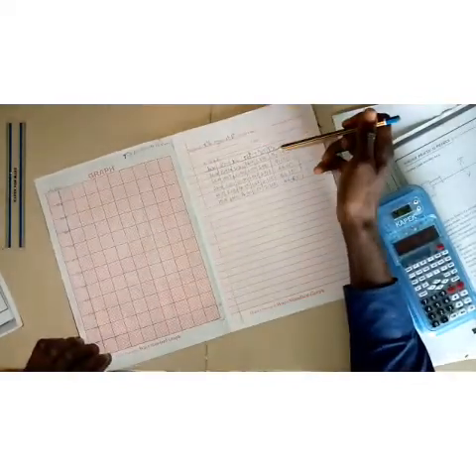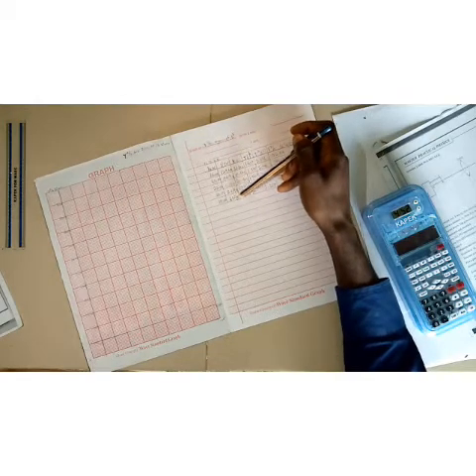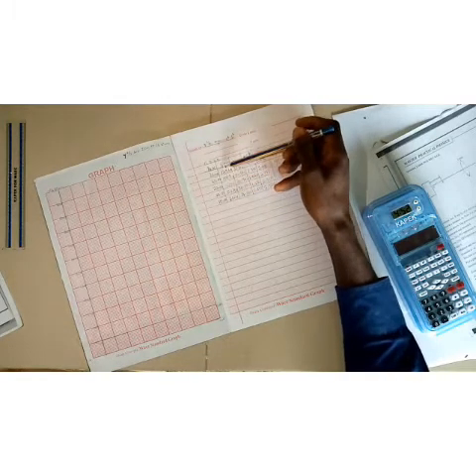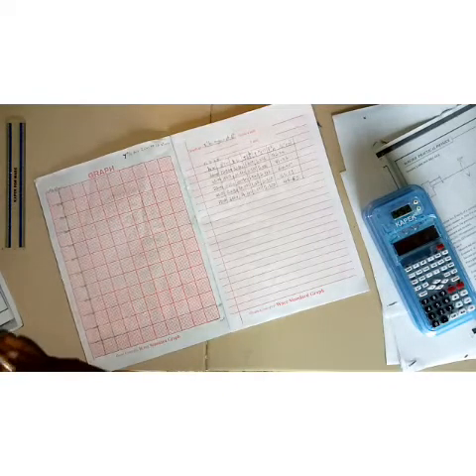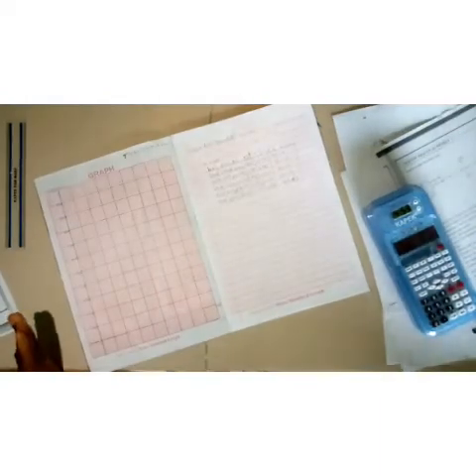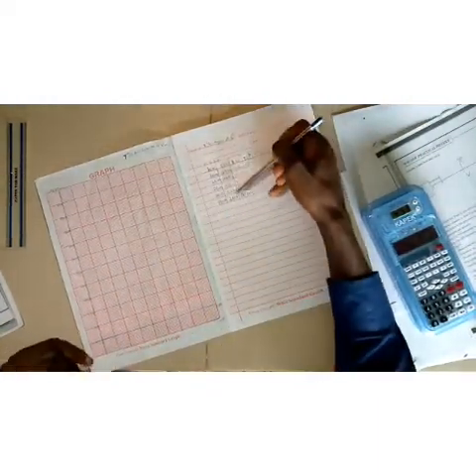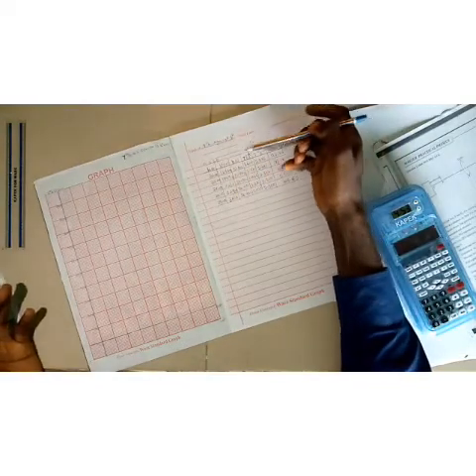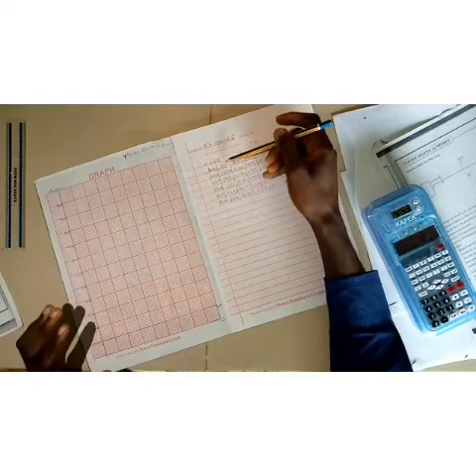So let's go for the plotting of our h square. H square I have 360 or thereabouts. So that means the range is between 350, or let's say 400 to 1300. So that is the range. So which scale will I use that I will be able to read out all these values? Though I'm going to make use of their approximate value, but I'm going to make use of that scale.